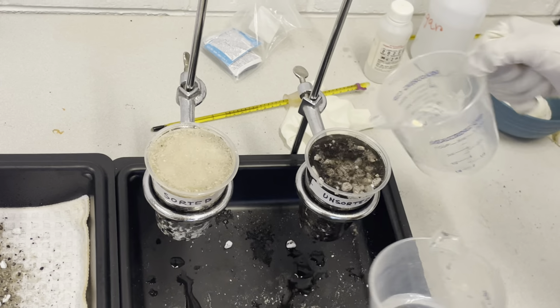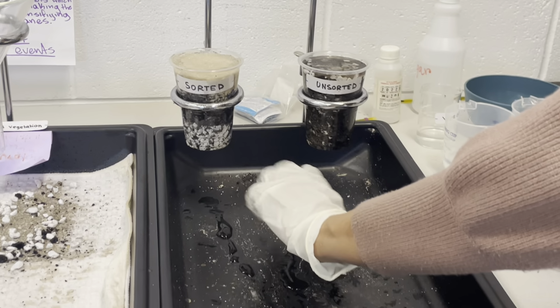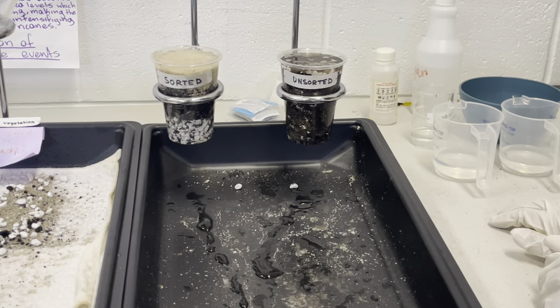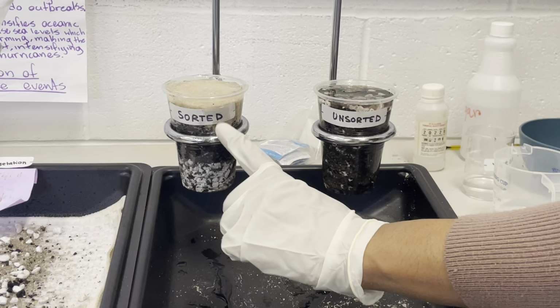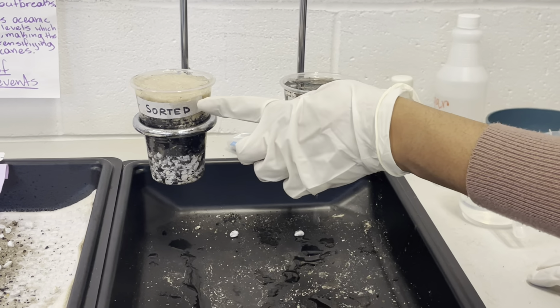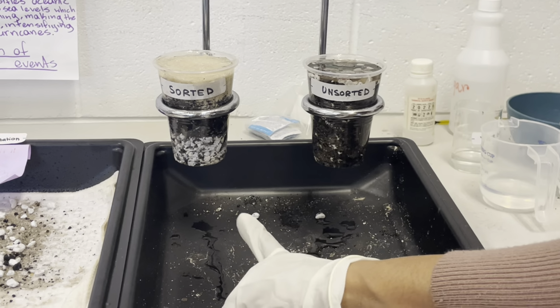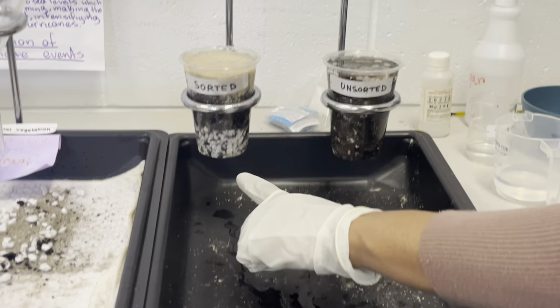Okay, so it might take a little bit of time, but we're comparing the time it takes for water to drip down over here. And so you can already see that the water is dripping down a little faster in the sorted sediments than the unsorted sediments. Normally in rain gardens, we want sorted sediments. We want the sediments to be in layers so that the water drips down faster over here. Eventually it will drip down a bit more, but right now it's taking its time going through.